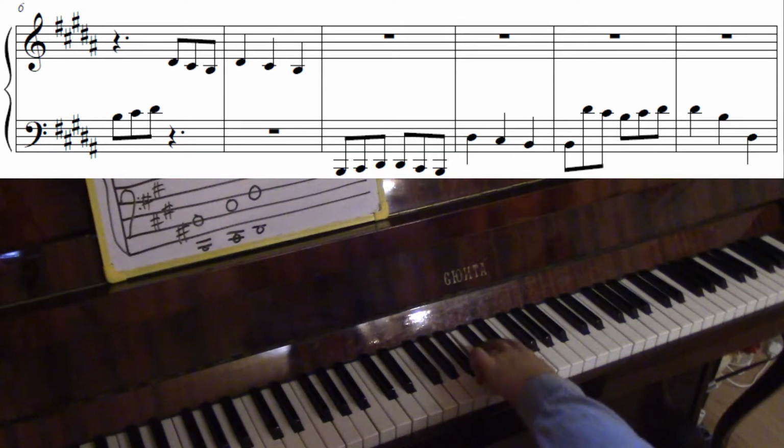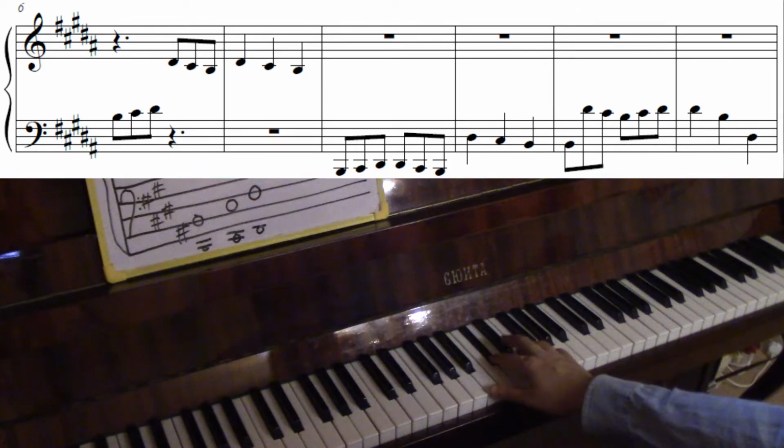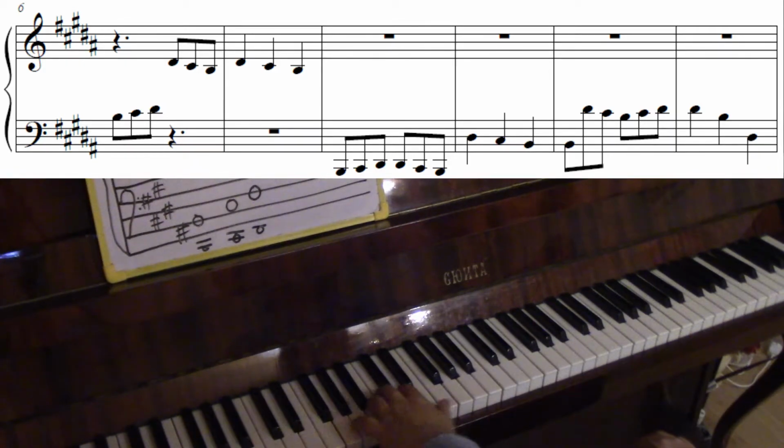So 1, 2, 3, 4, 5, 6. The same thing repeats 2 octaves below.